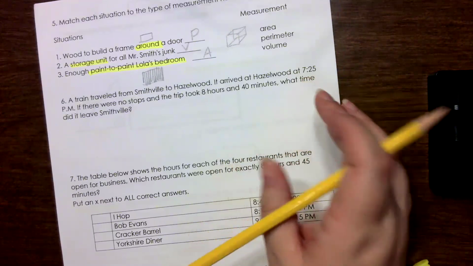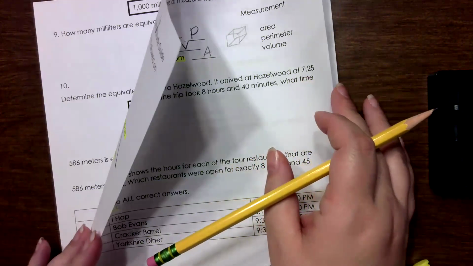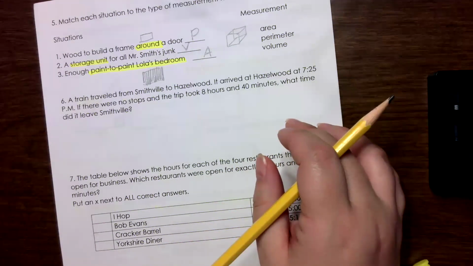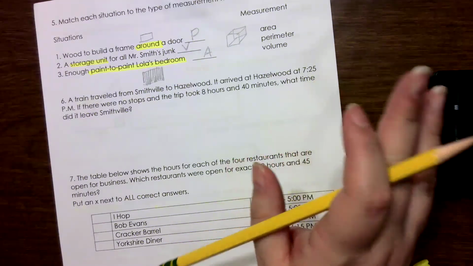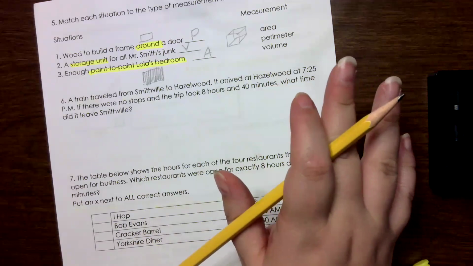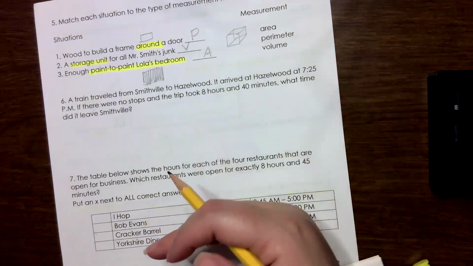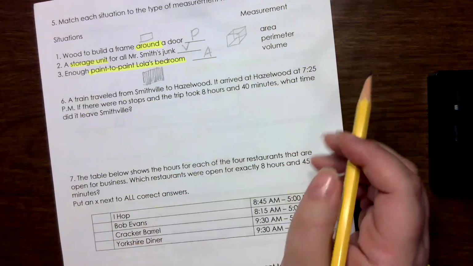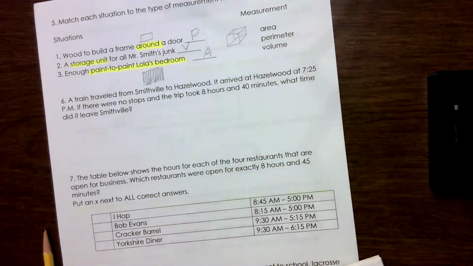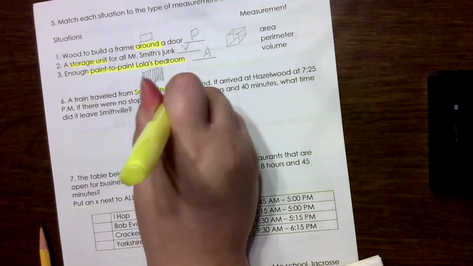Okay, number 6, 7, 8, and I believe 6, 7, and 8 are all about elapsed time. So remember, elapsed time, we use an open number line, and we either jump forward or jump back in time. So let's take a look at number 6. A train traveled from Smithville to Hazelwood.